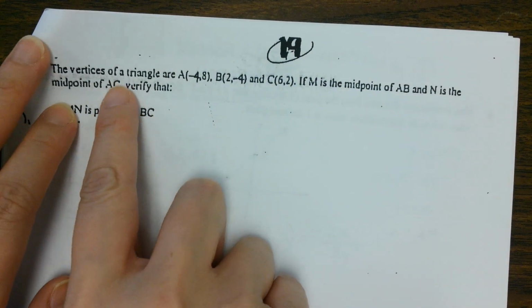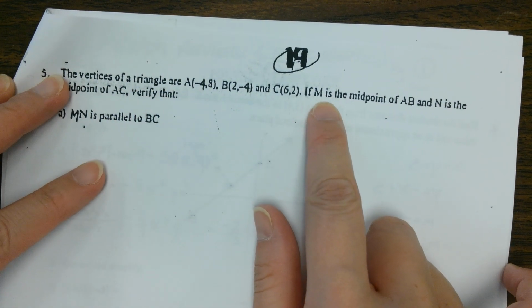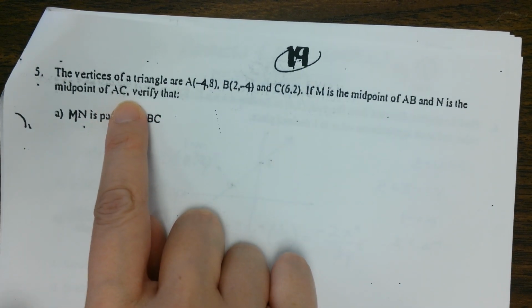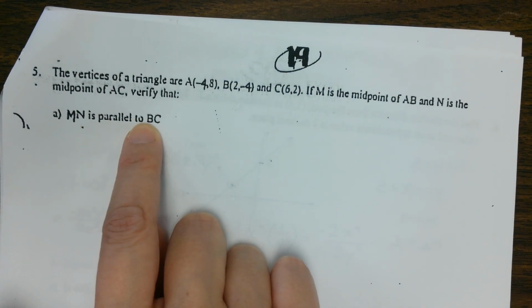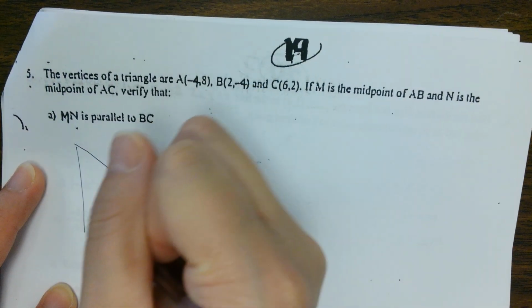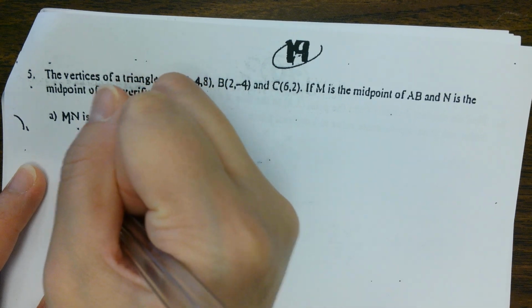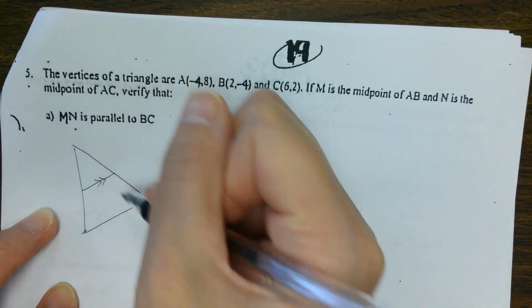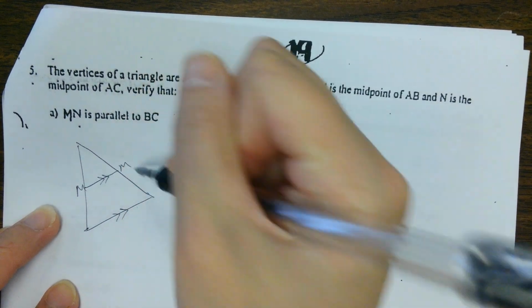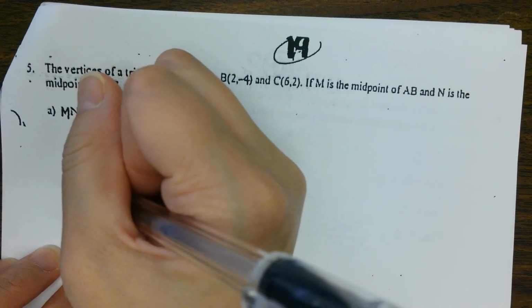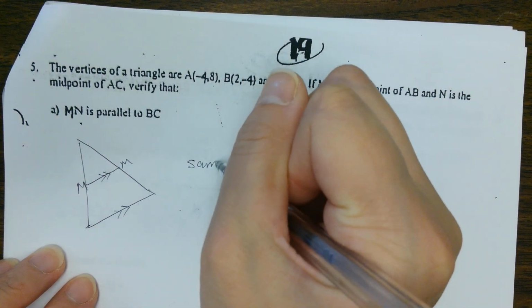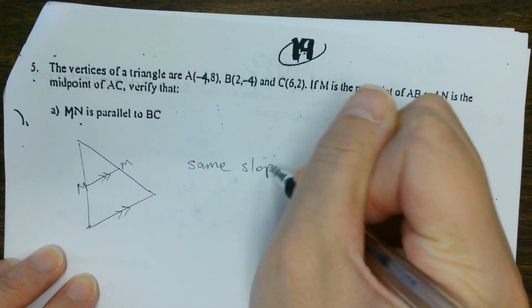Number 19: given the vertices of a triangle, M is the midpoint of AB and N is the midpoint of AC. Verify that MN and BC are parallel. So basically, you have something like this, and you're trying to prove that the two lines are parallel. You would find the slope of this line and the slope of this line, and they should have the same slope.